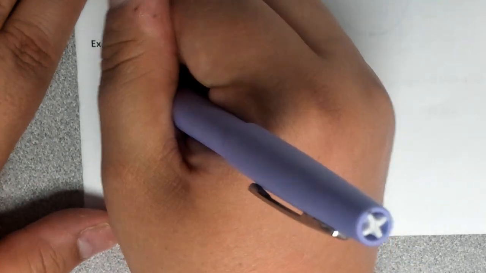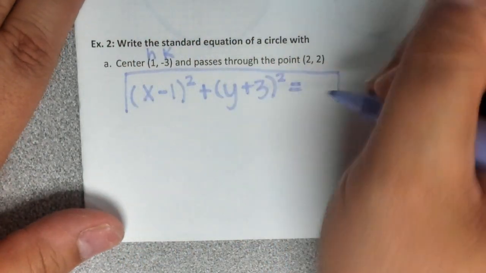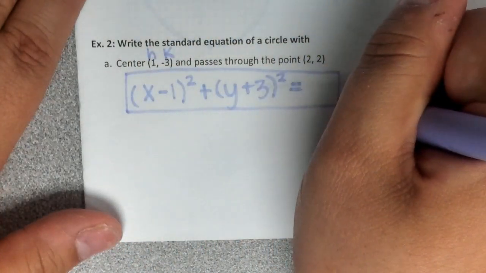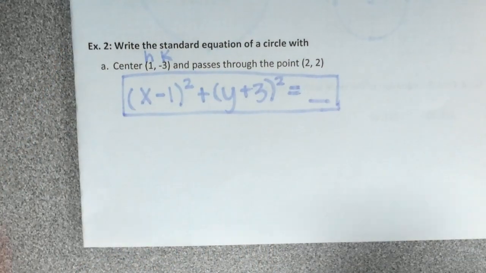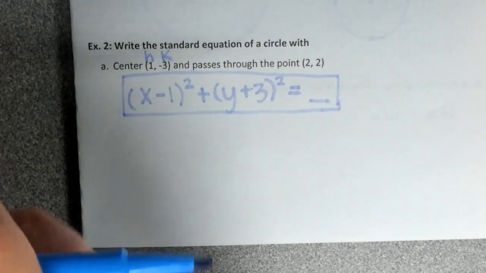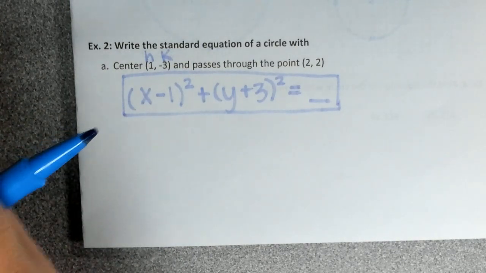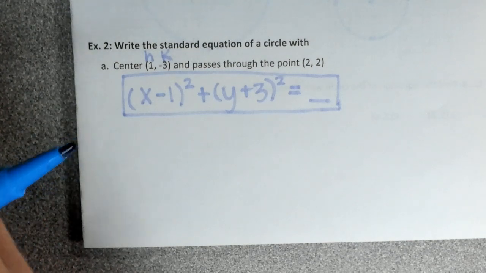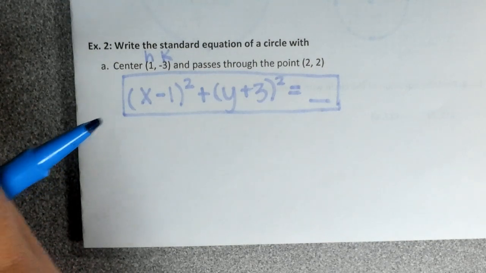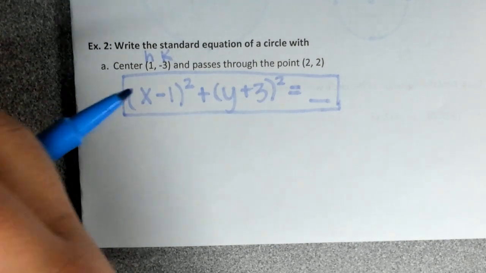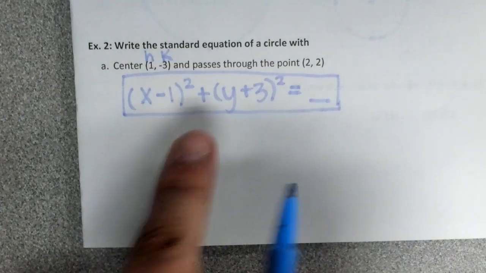So I'm going to box this but leave a little bit of room because I need to find r. I have most of the answer, but I need to find an r. How can I figure out what r is if all I have is another point? We could, but what if I don't have a graph? Distance formula we could use to find the radius, but hey, guess what this is?